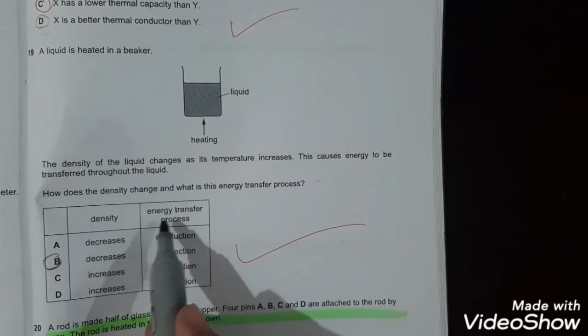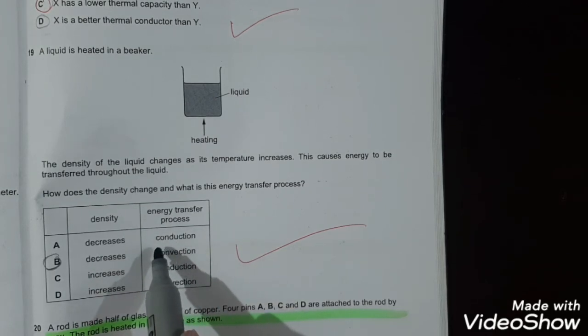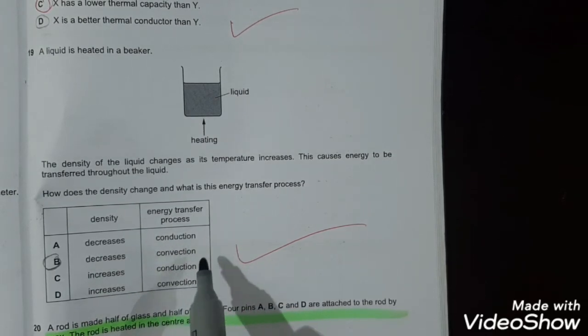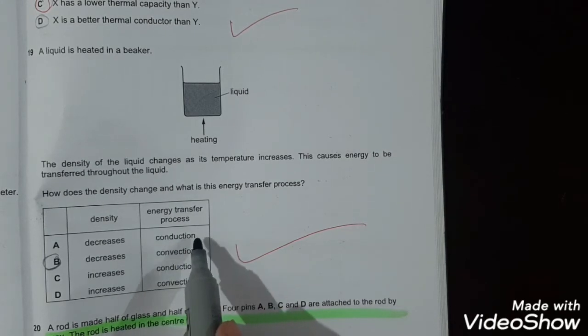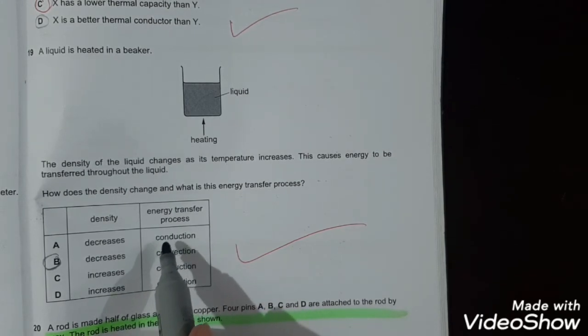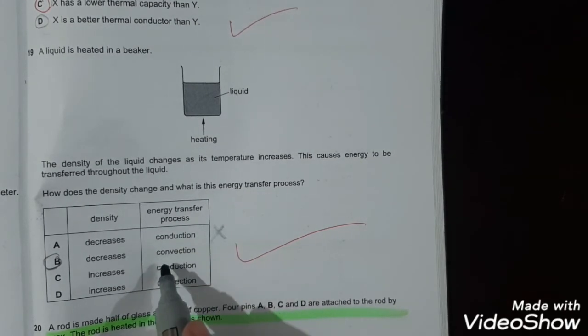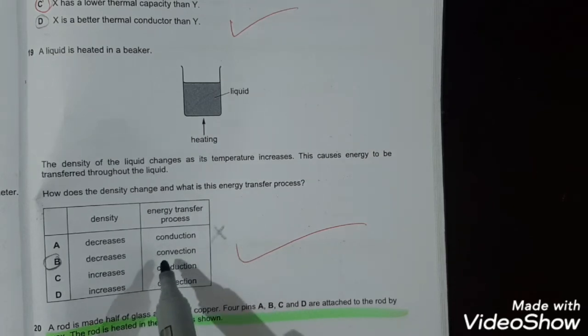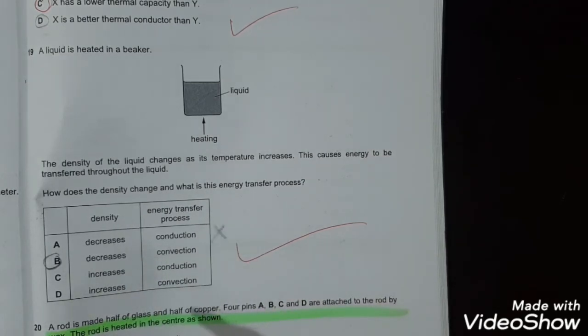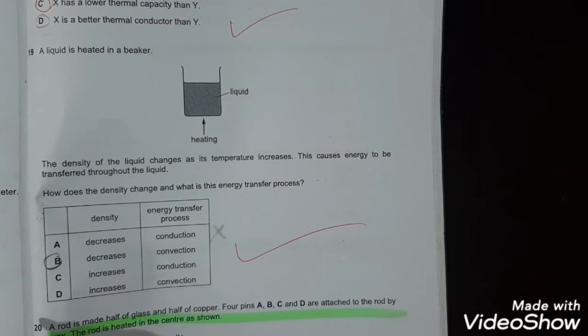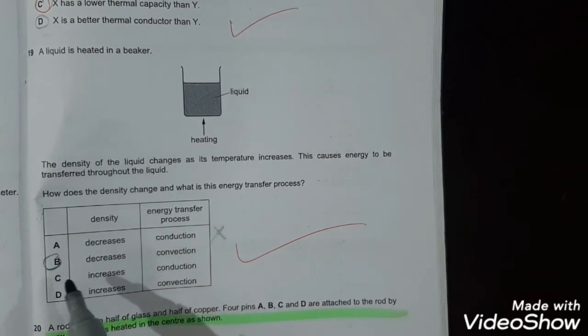Whereas in energy transfer process, it is either conduction or convection. It's not conduction, because conduction happens through solid, so conduction will be wrong. And then convection will be correct, because convection means the process of transferring heat throughout the liquid. So B will be the correct answer.